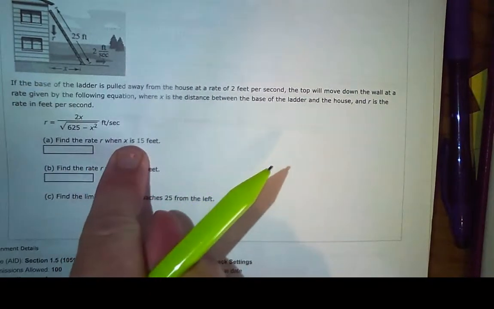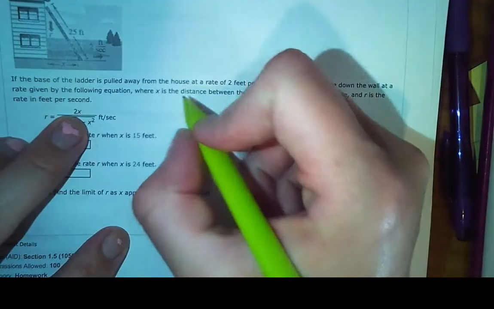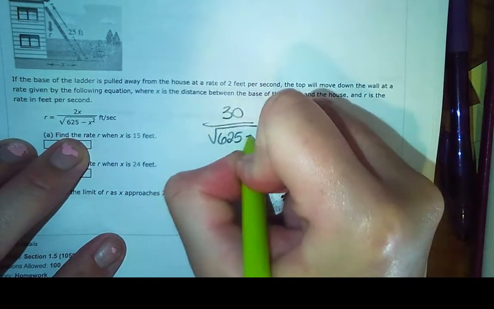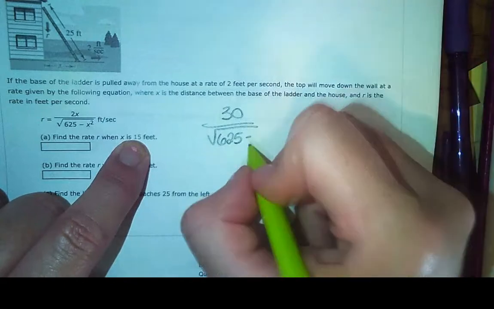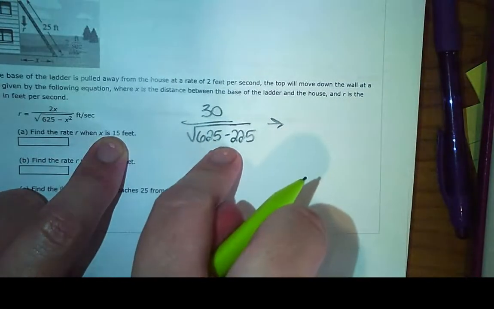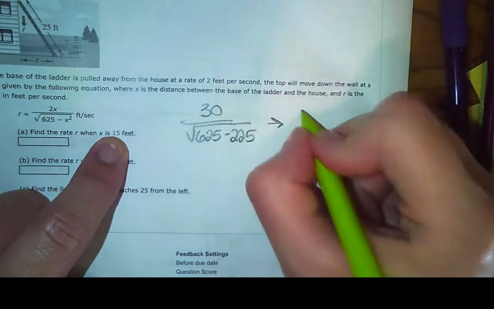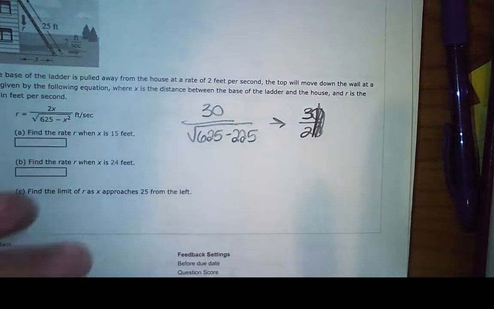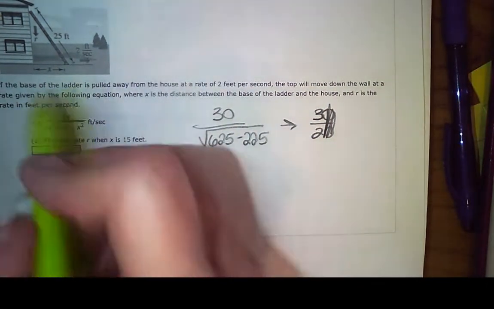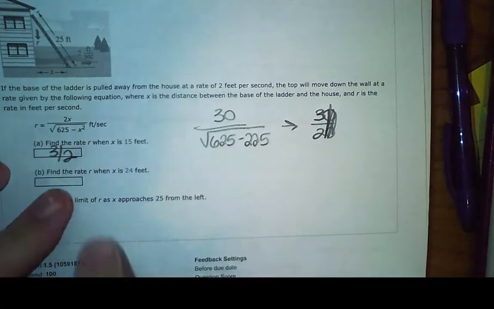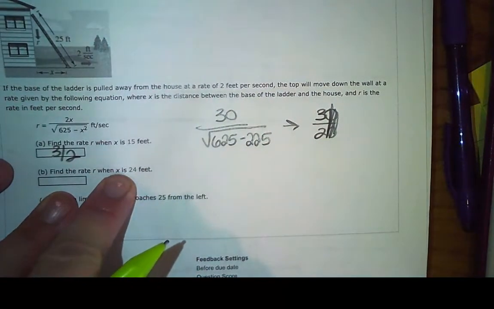So all you're going to do is sub in. Okay, so find the rate r when x is 15 feet. So if I shove in a 15, 2 times 15 is 30, over the square root of 625 minus 15 squared, which is 225. So I get 30 over the square root of 400, which is going to be 20. So I get 30 over 20, which is 3/2. So it's going 1.5 feet per second when the base of the ladder is 15 feet away from the house. Okay, so that's 3/2. What about when x is further away than that?